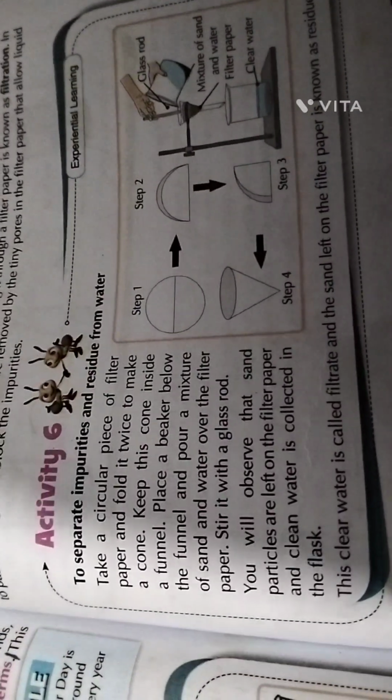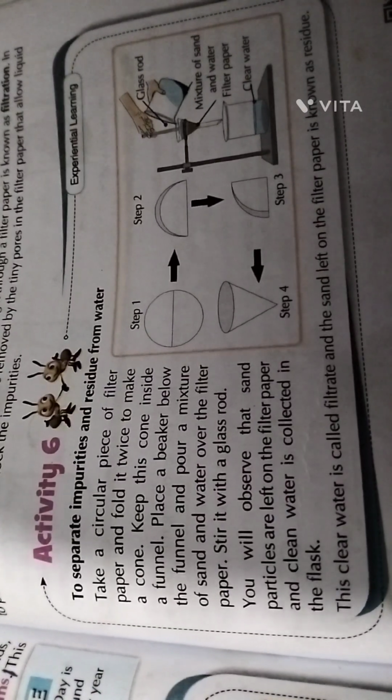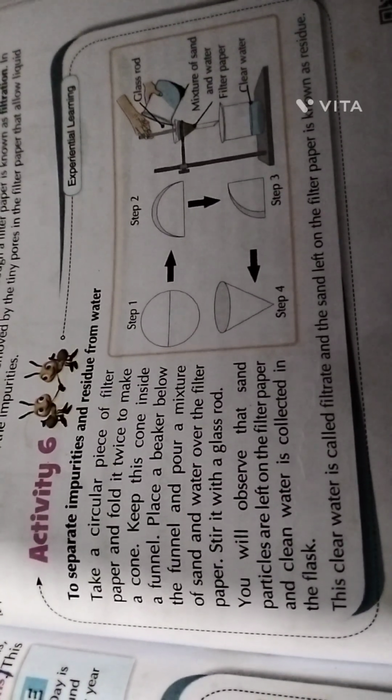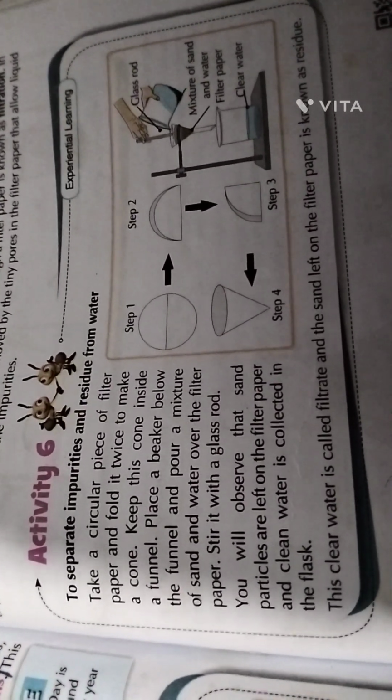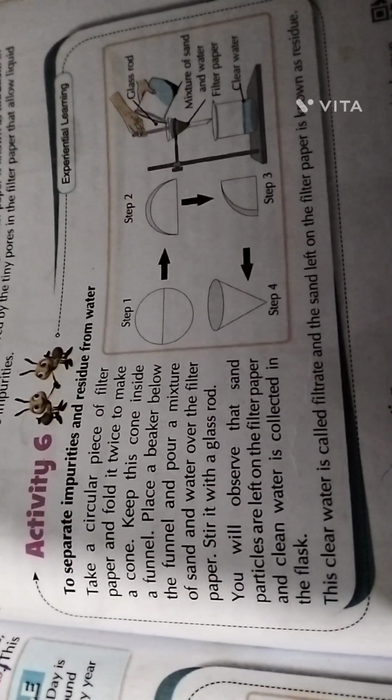Activity 6: to separate impurities from water. Take a circular piece of filter paper and fold it twice to make a cone.